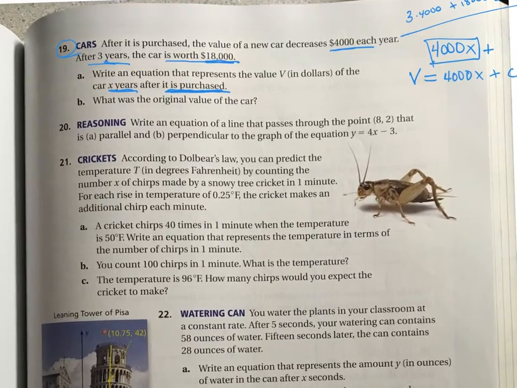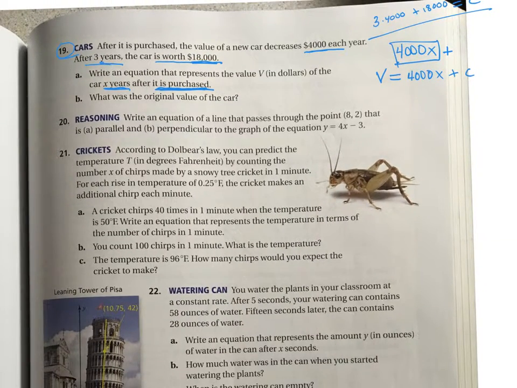And for number 21, you're going to figure out Dolbear's law. You can predict the temperature T in degrees Fahrenheit by counting the number X of chirps made by a snowy tree cricket in 1 minute. For each rise in temperature of 0.25 Fahrenheit, an additional chirp is made each minute. That is really fascinating. So here we start out. We've got some basic information that, first one here, cricket chirps 40 times in 1 minute.